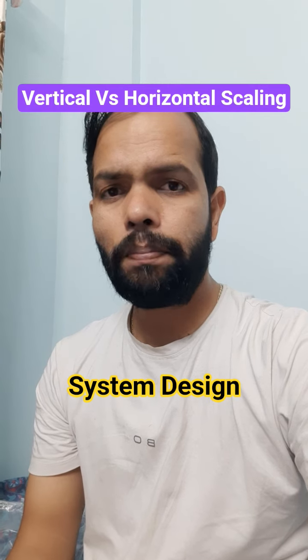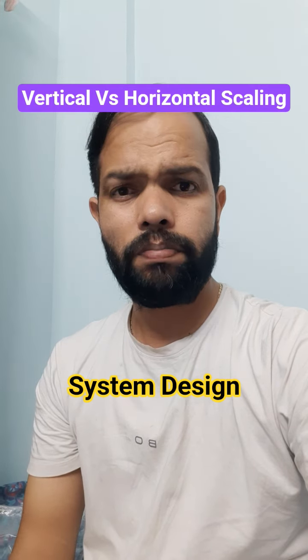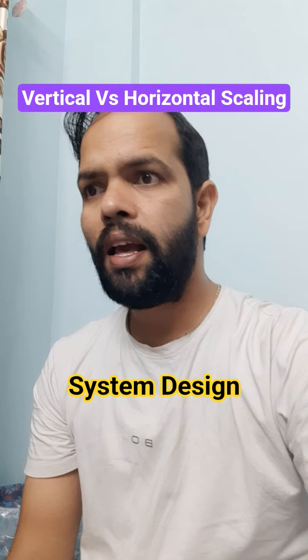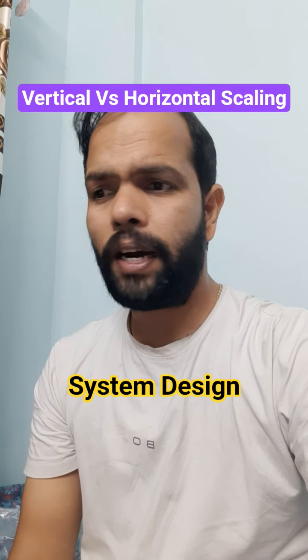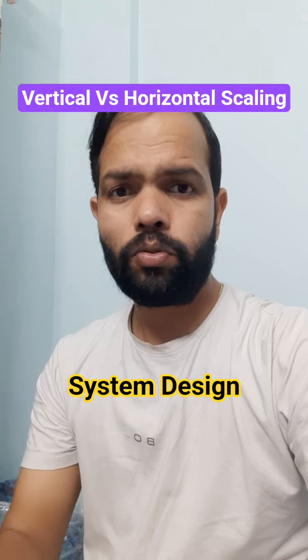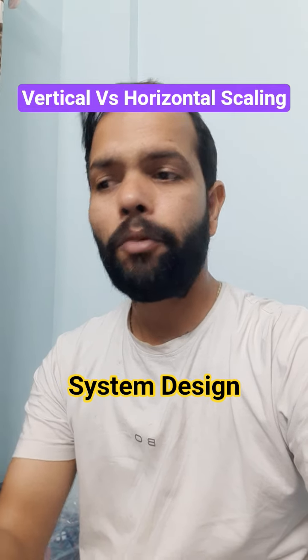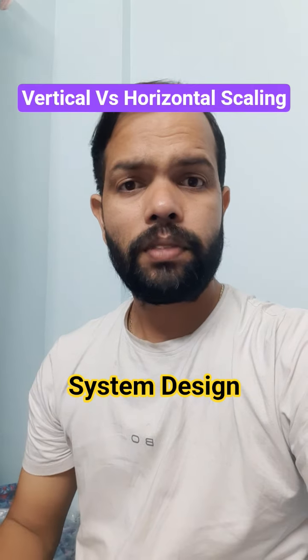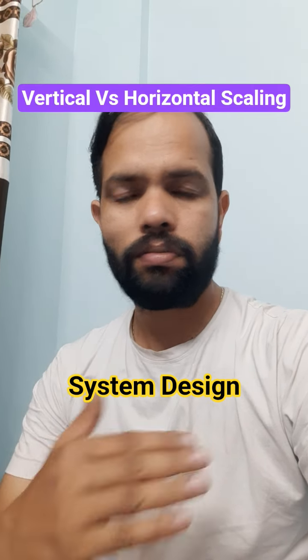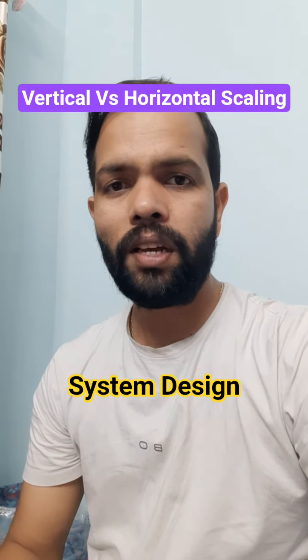It's very simple to implement, architecture-wise no changes, and it's good for monolithic applications, but there are many disadvantages, like hardware. At a certain point you cannot add more hardware, right? It's expensive, right? If one machine fails, you're gone, downtime, right?